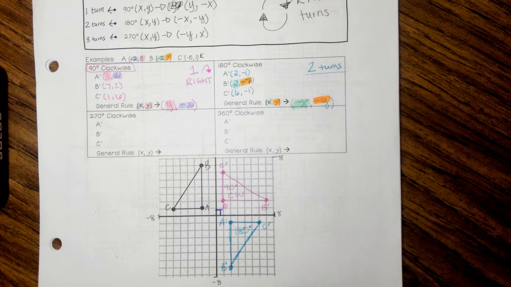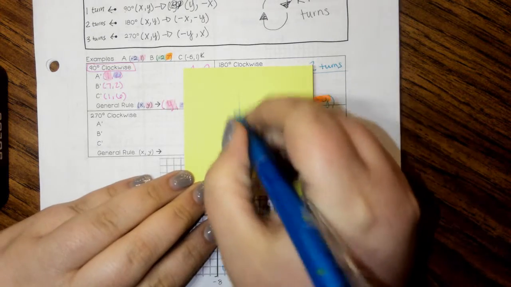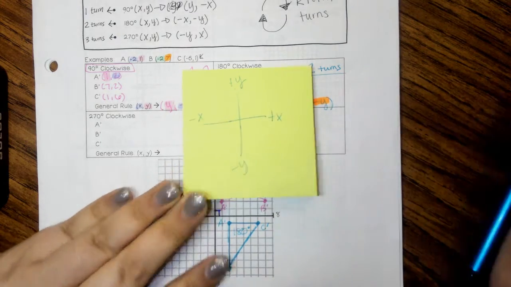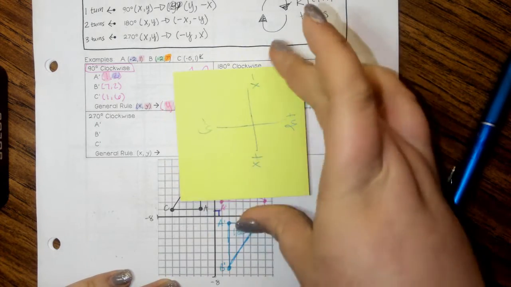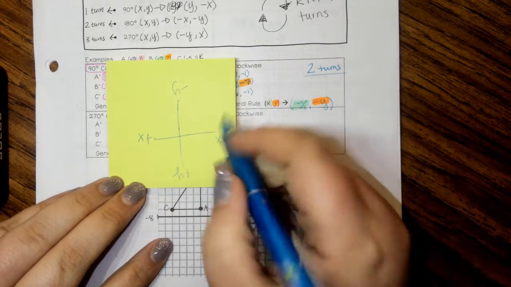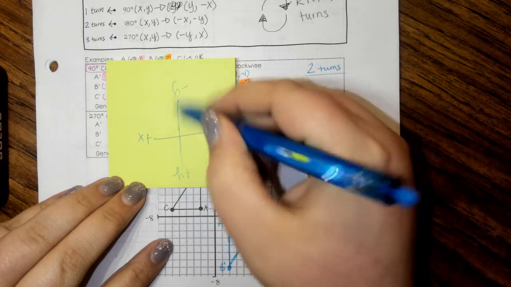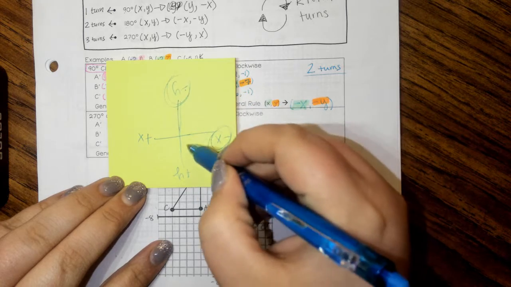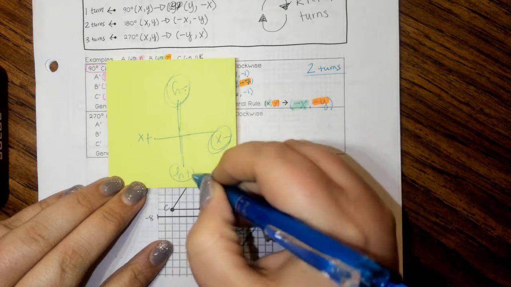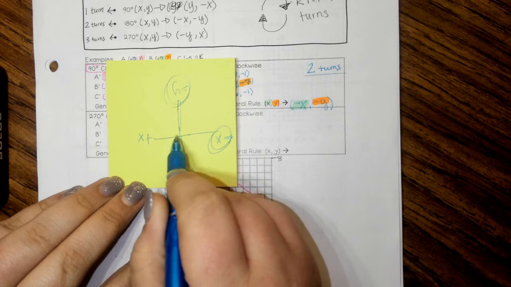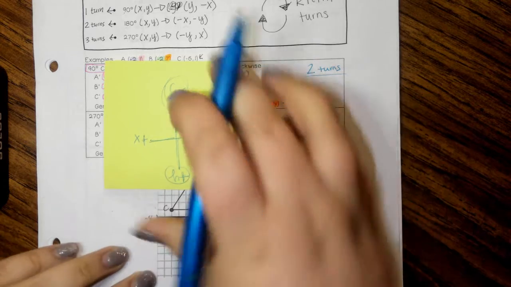On our graph, we could see that by rotating twice. Here's my graph, positive y, positive x's, and negative x's. When I turn my graph, not once, but twice, now all of my x values are the opposite x's, and all of my y values are the opposite y's. So going up looks like a negative instead of positive, and going down looks like a positive instead of a negative. Going to the right looks like a negative instead of a positive, and going to the left looks like a positive instead of a negative.